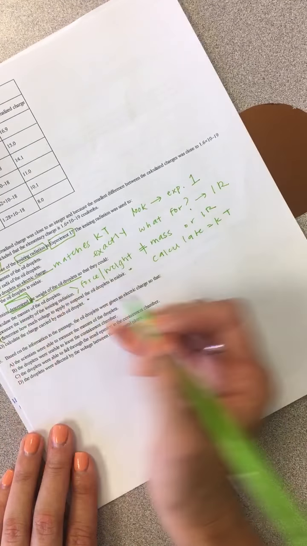The scientists were able to measure the masses of the droplets. Nope, they could do that anyway. The droplets were unable to leave the containment chamber. It doesn't say anything about that, because it does say they fell through in the passage, so we can disagree with that one. The droplets were able to fall in the small opening. That's a maybe. And the droplets were affected by the voltage between the two plates.